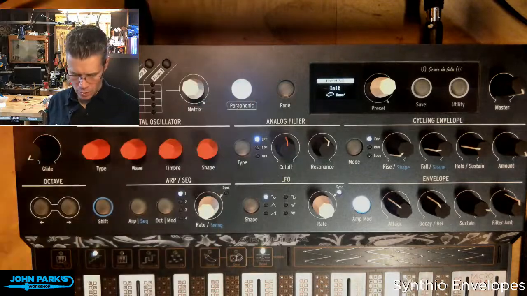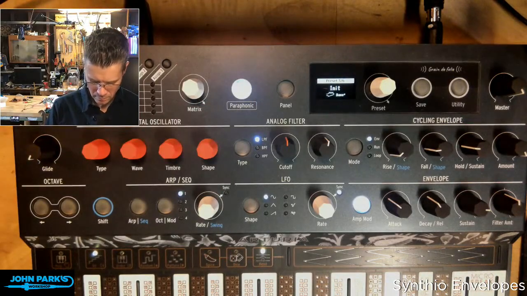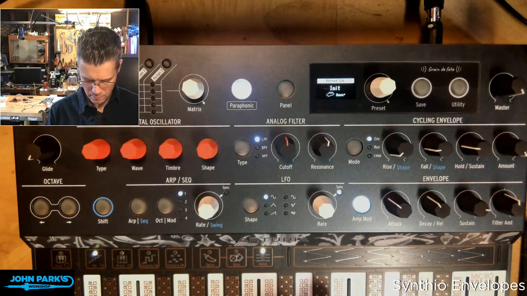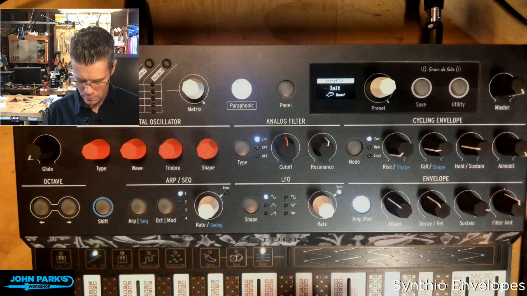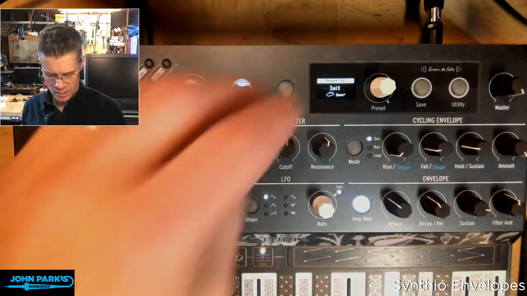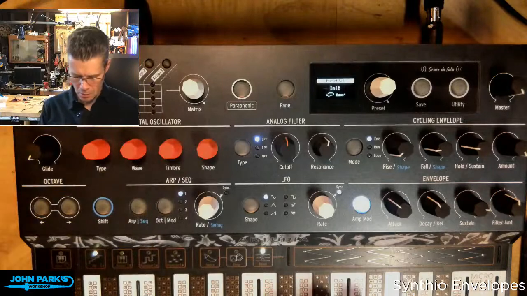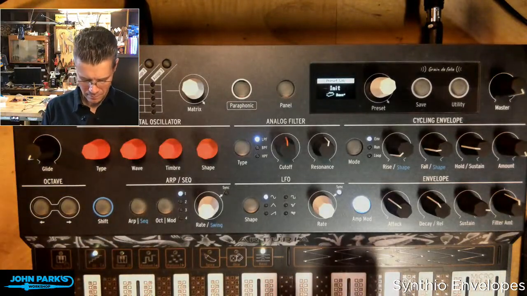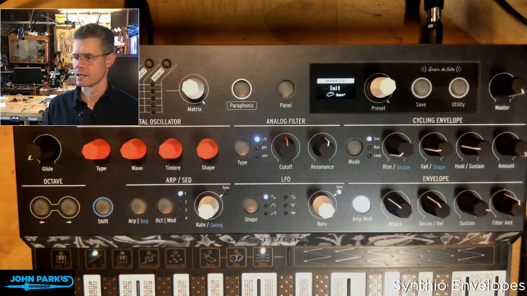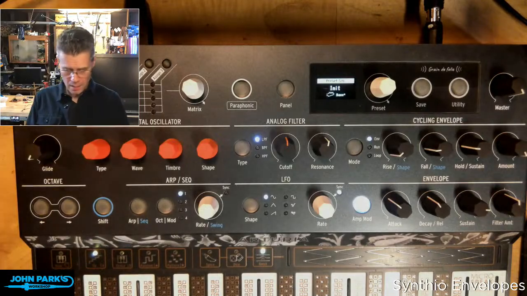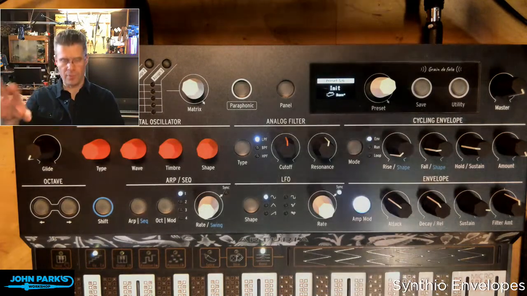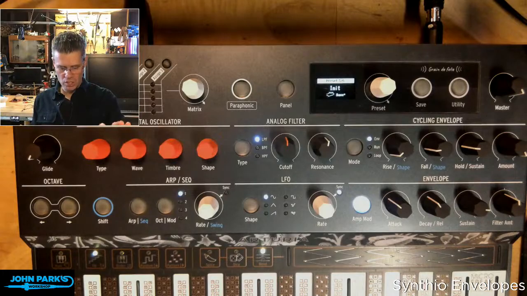Right? And again, it works paraphonically. Ooh, that sounds terrible. Woo! I don't know if those track well with each other, actually. That sounds pretty bad. We'll stick with mono. All right. So that is both the envelope stuff and the modulation stuff I want to show.